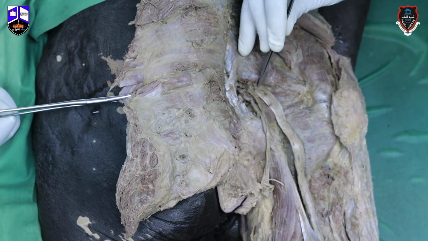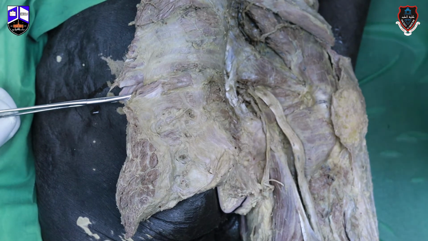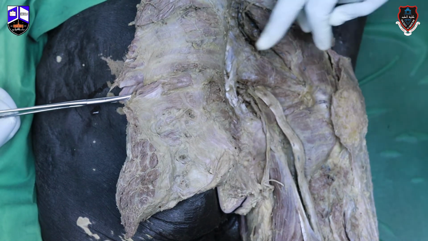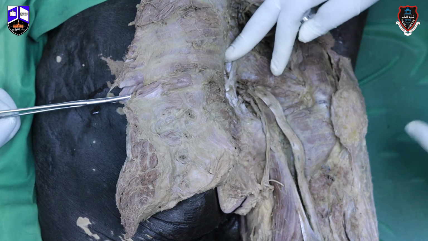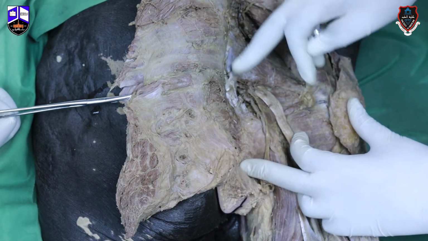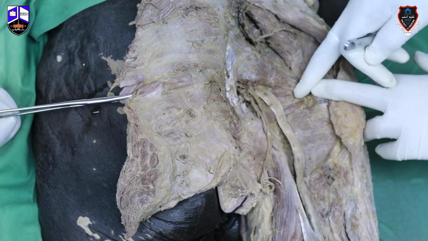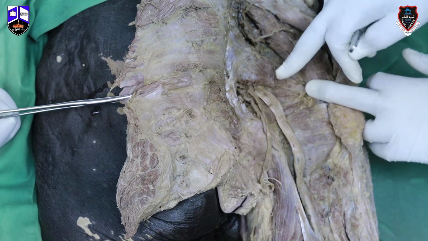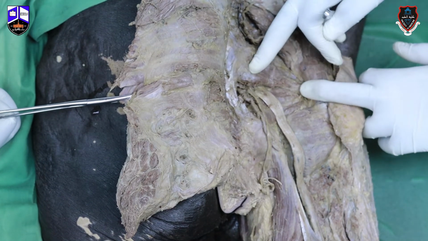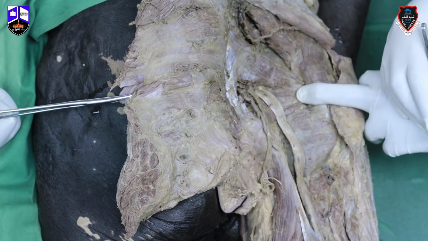This point is indicated by the surface marking: the midpoint of the line between the posterior superior iliac spine and the tip of the coccyx, up to the tip of the greater trochanter. This indicates the lower part of the piriformis muscle, below which we have the exit of the sciatic nerve.